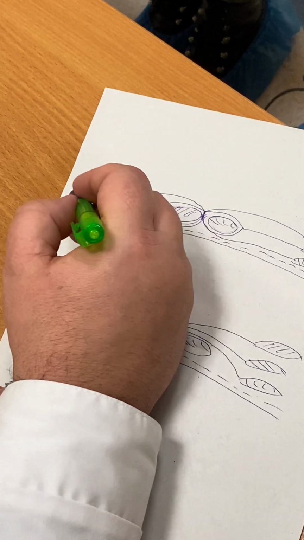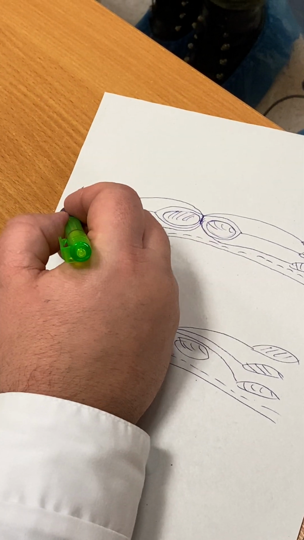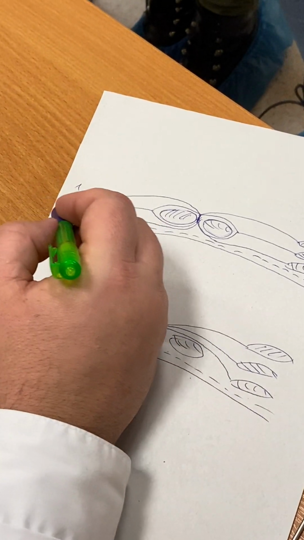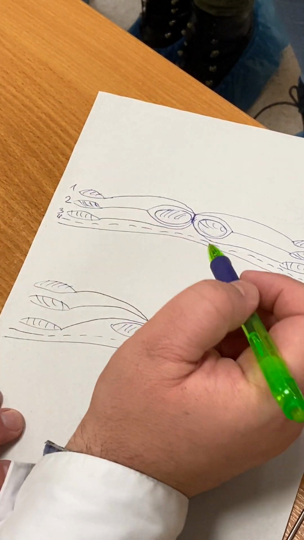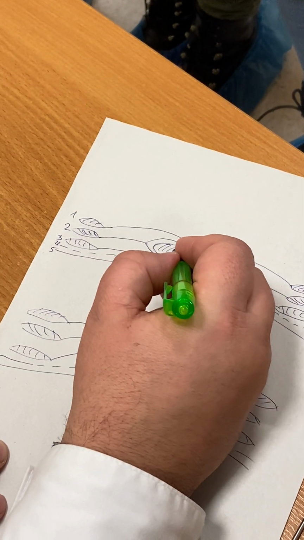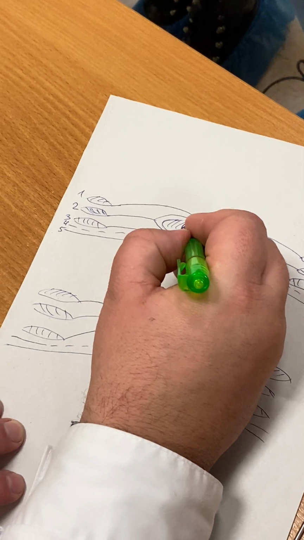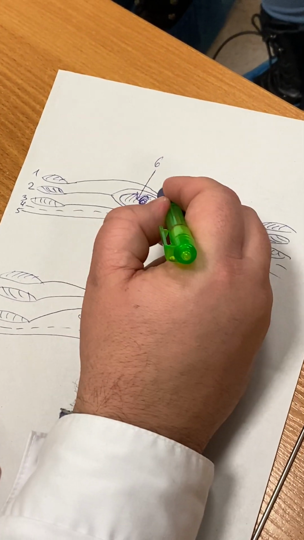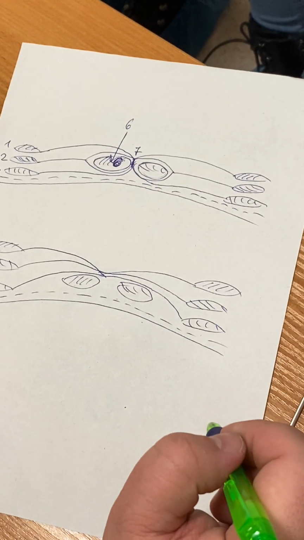Number 1, external oblique abdominal muscle. Number 2, internal oblique abdominal muscle. Number 3, transverse abdominal muscle. Number 4, fascia transversalis. Number 5, peritoneum. 6, that is the rectus abdominal muscle. And 7, that is linea alba.